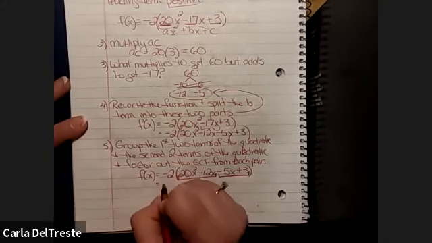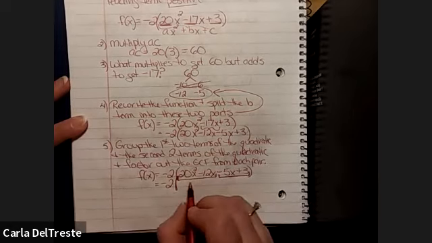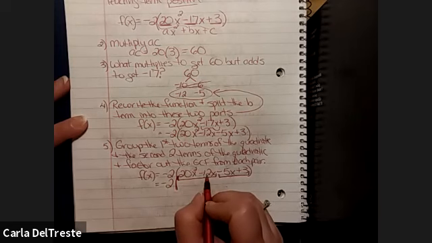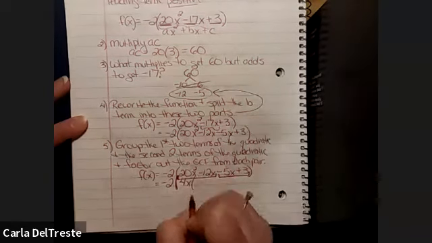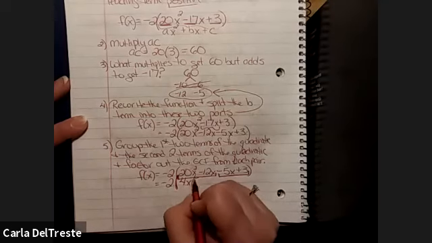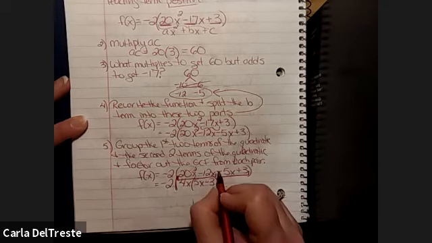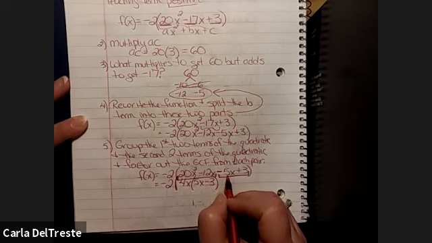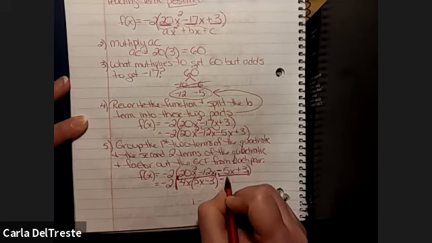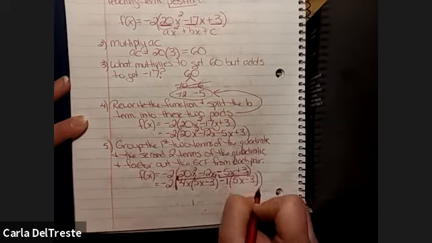So this is going to be negative 2. If I factor out a GCF, what goes into 20x squared minus 12x? They're both divisible by 4x. So I'm going to take 4x out of each one, and that's going to leave me with 5x minus 3. I have negative 5x plus 3. I don't want a negative in my first term. I'm going to factor out a negative 1, and that's going to leave me with 5x minus 3.